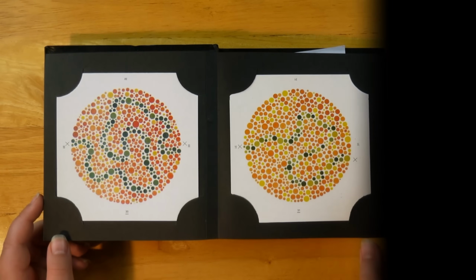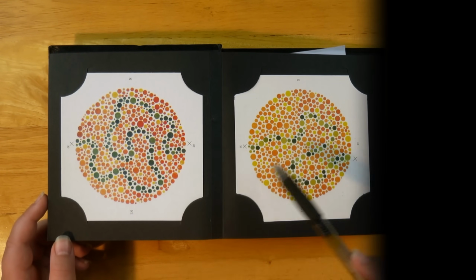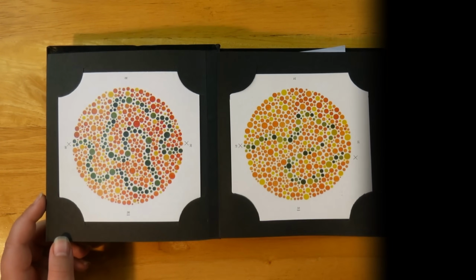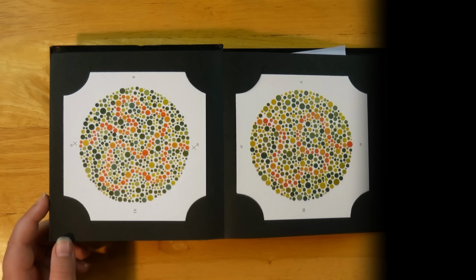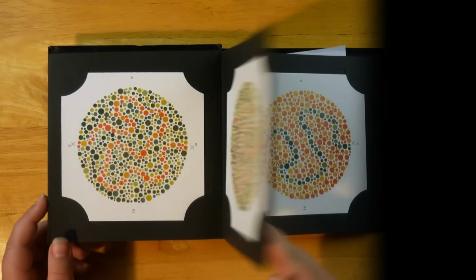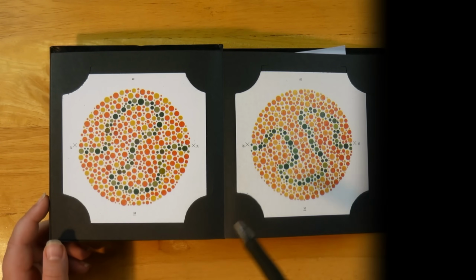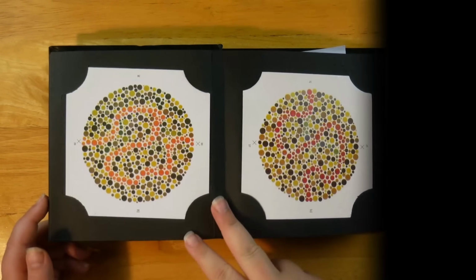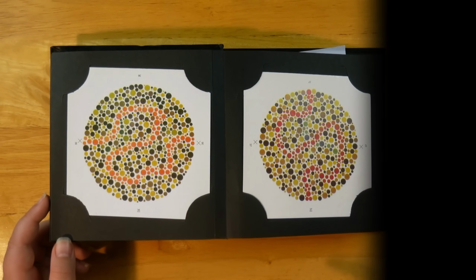Good. What colors do we have? Blue, red, yellow, orange, green. Good. Follow the path. Good. Follow the path. Good. And again. Yep, they switched this one up. Good.